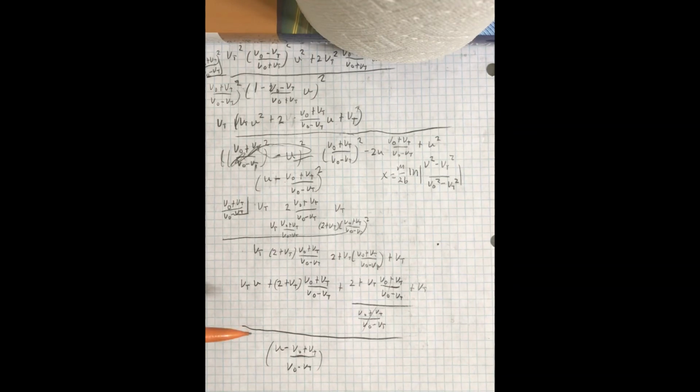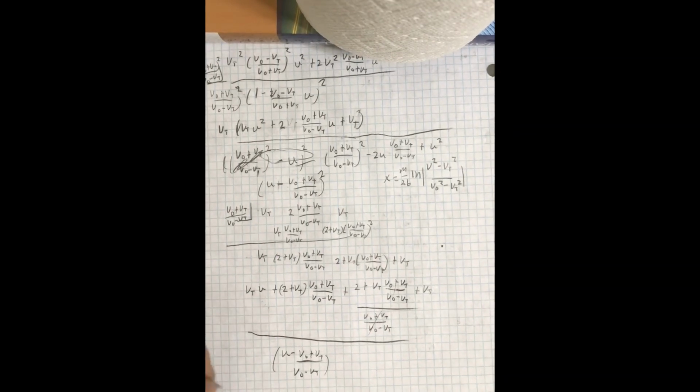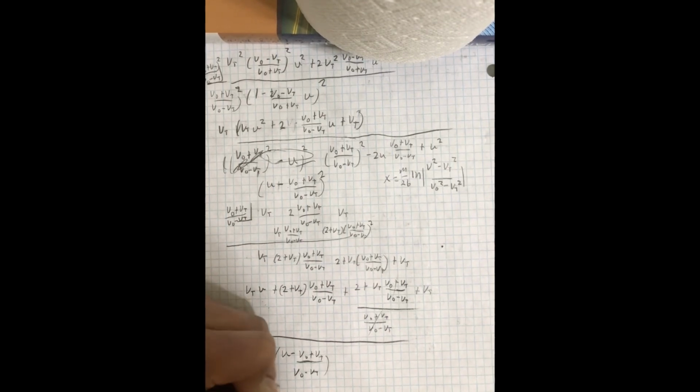But back to this beastie here. So we're going to have x is equal to m over 2b natural log of, we have vt e to the 2vt, wait, what was our u again?